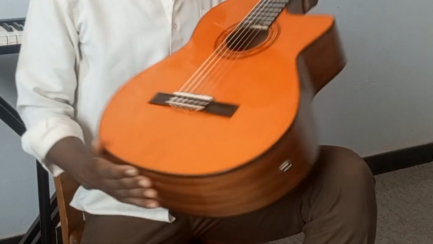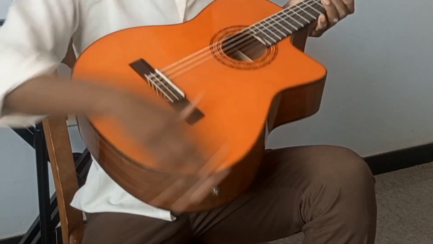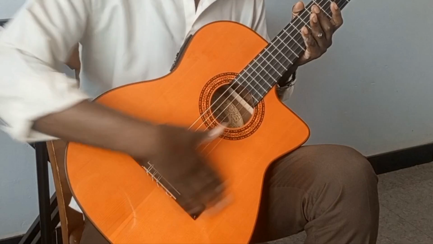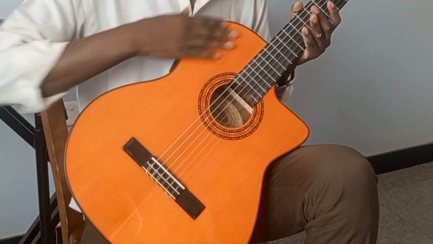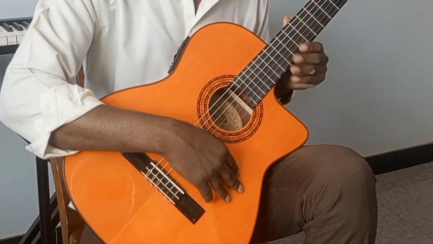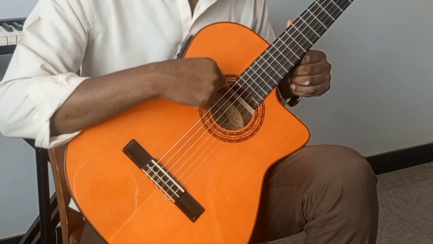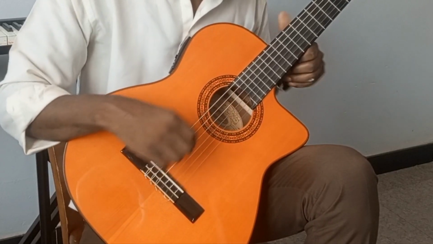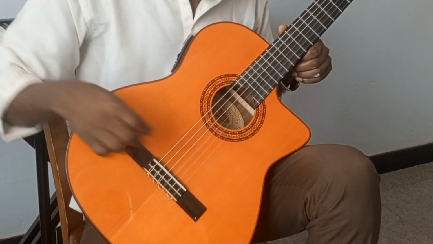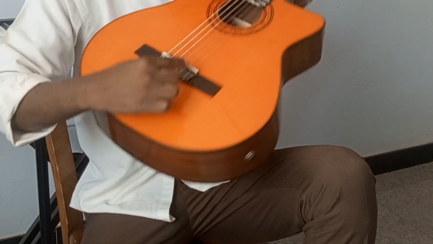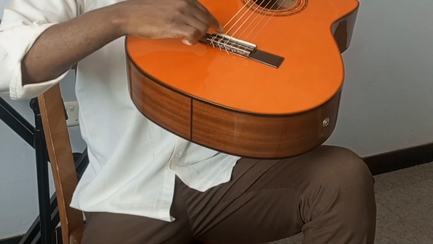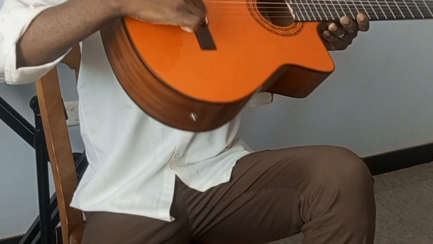So we'll start with this part here. This is called the body. Okay, and the top part is referred to as the soundboard. And then we have this hole here. This is the sound hole. Okay, and here, this is the bridge, and the white part here is called the saddle.